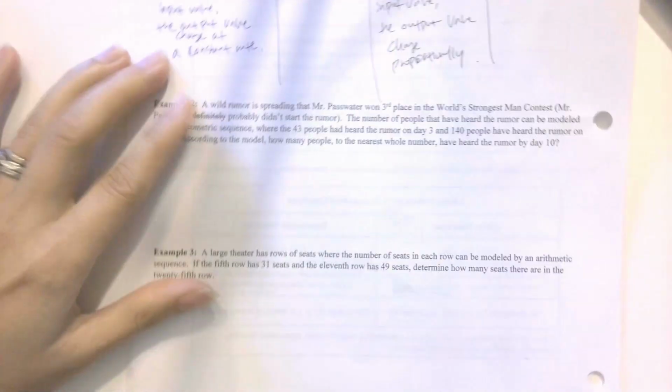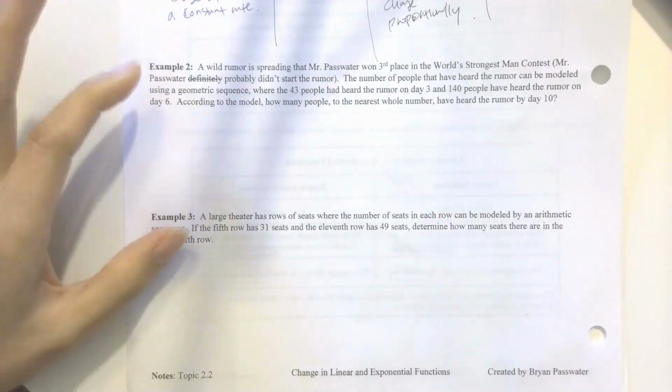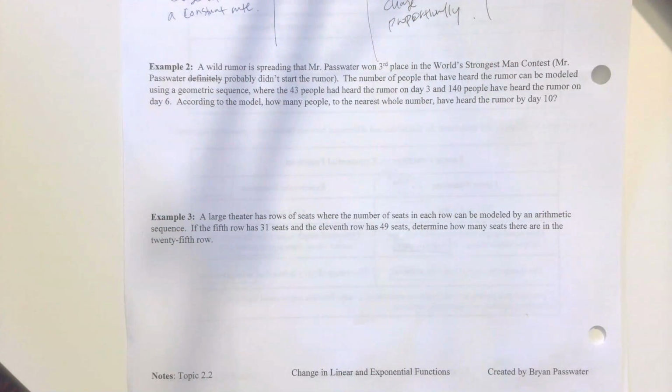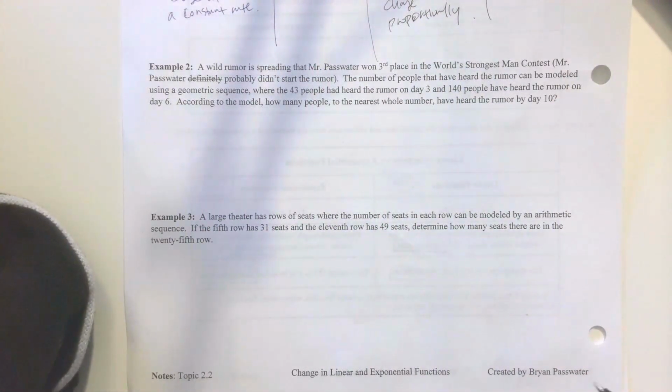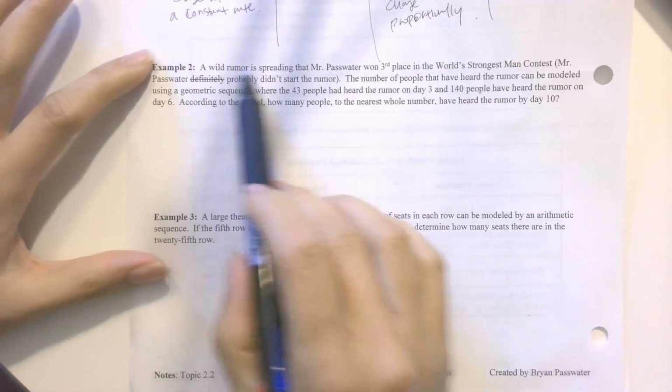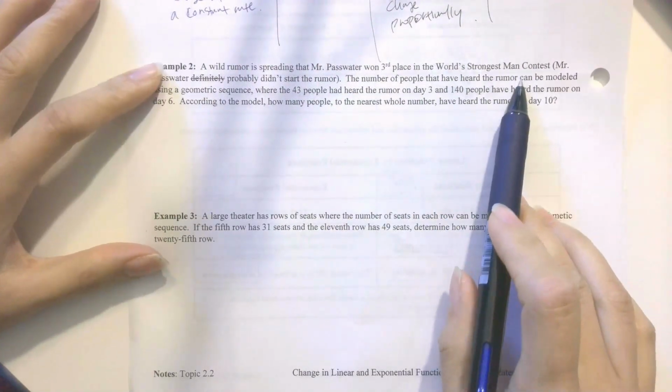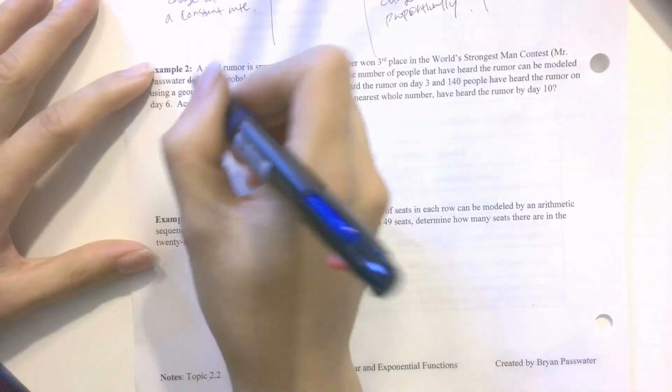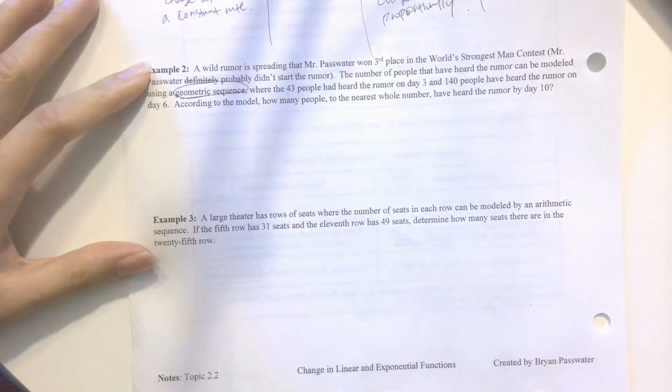All right, next problem. This is going to be similar to your last few problems on your IP, so pay attention. And this is the hard part. Well, kind of. Rumor spreading, okay. Honestly, I skipped the first part because I don't really need to know that. I'm just going to focus on the part I need. We are using a geometric sequence.